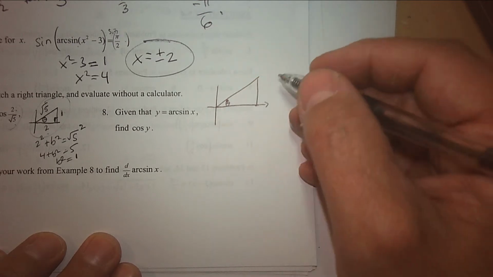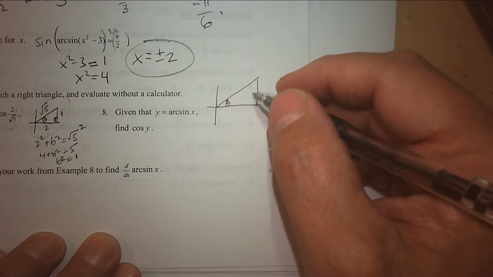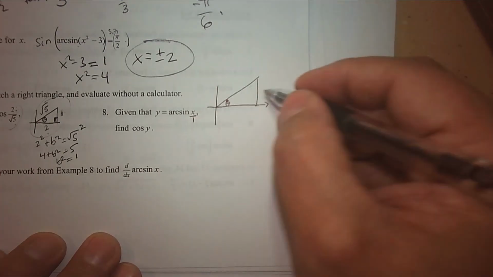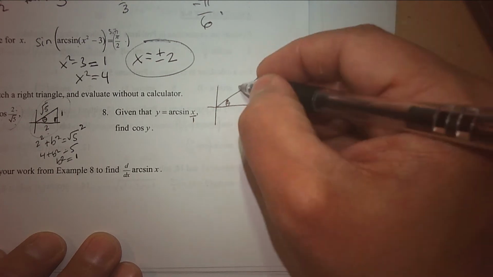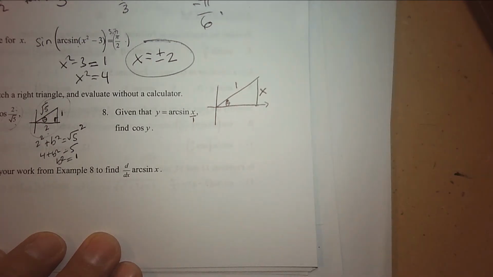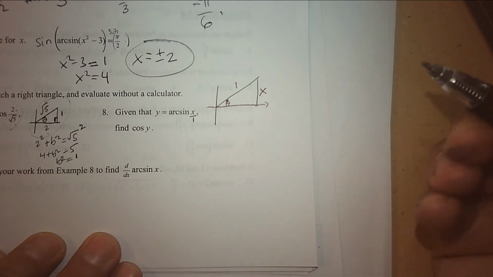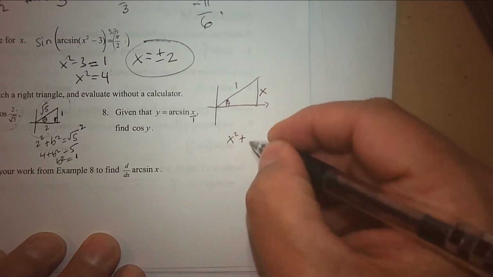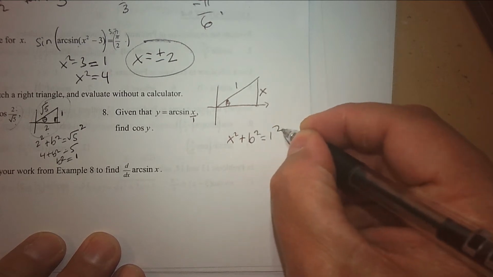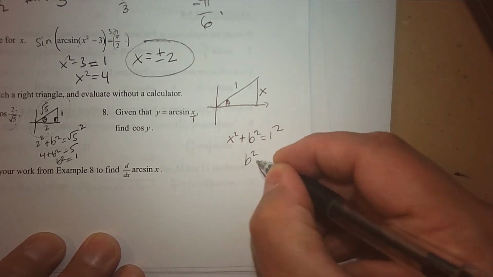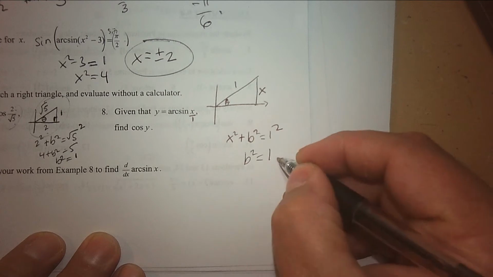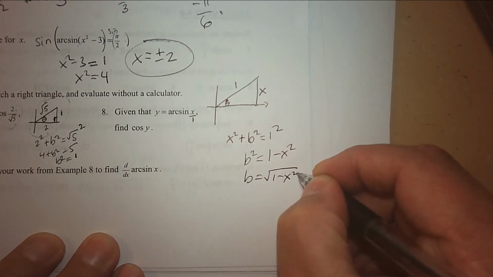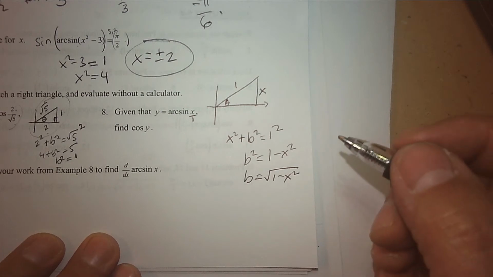The definition of sine is opposite over hypotenuse. So I don't see 2, so think of it as x over 1. So the opposite side is x, the hypotenuse is 1. What would this missing side be using the Pythagorean theorem? So again, leg squared plus, I'm just going to call that b squared, is equal to 1 squared. I want to get b by itself. So 1 squared is 1, and then subtract x squared and take the square root. Because we're in quadrant 1, it's going to be positive.